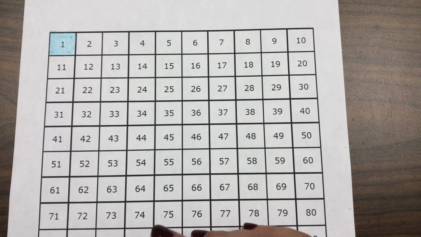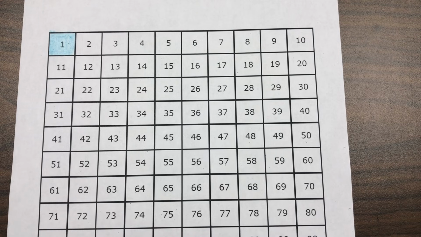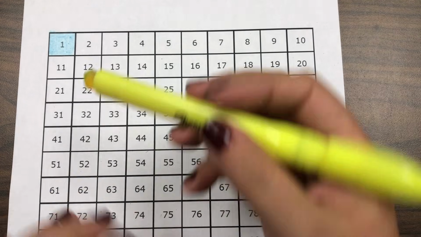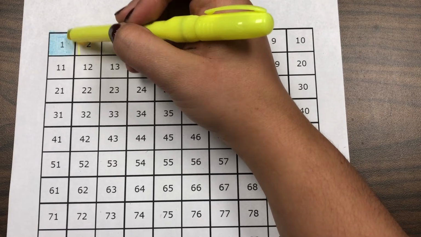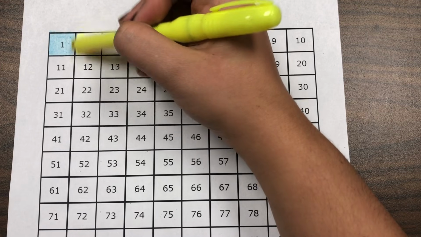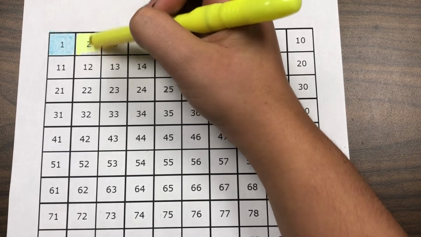Okay, now what we're going to be doing is we're going to be skip counting by 2, 3, and 5. Okay, so we're going to start with 2. So the number 2 is the very first prime number, so we're going to color that number yellow.